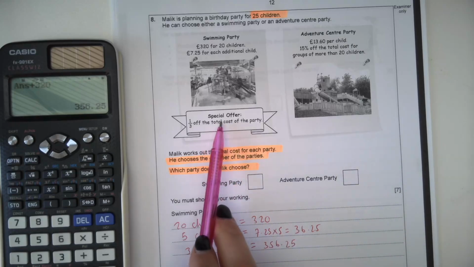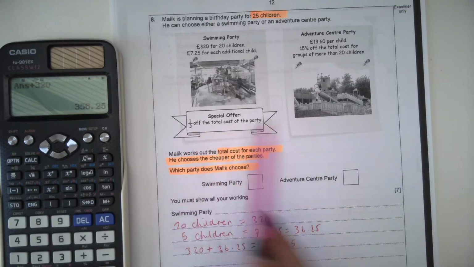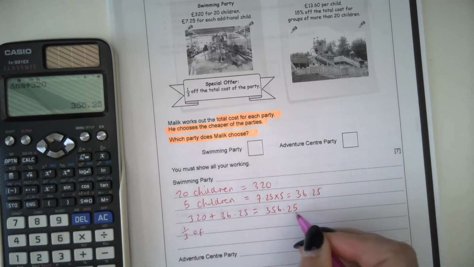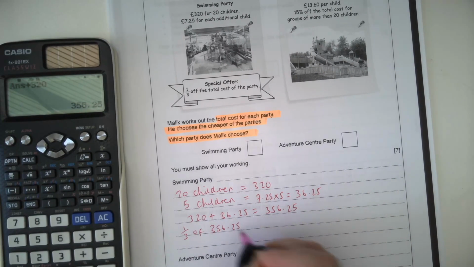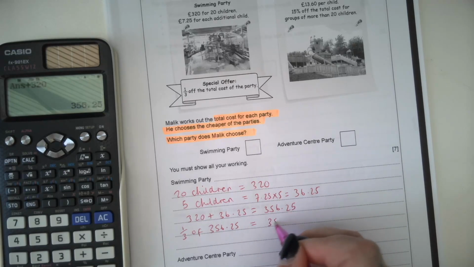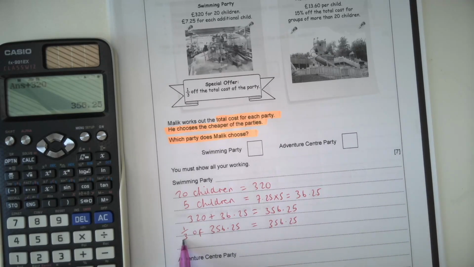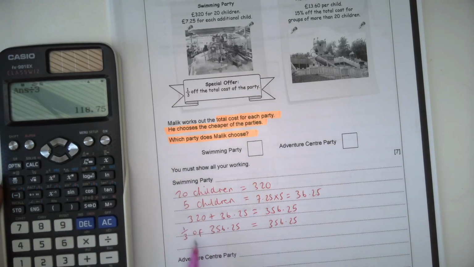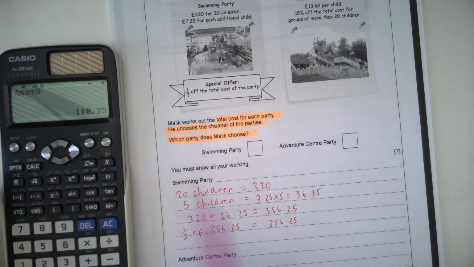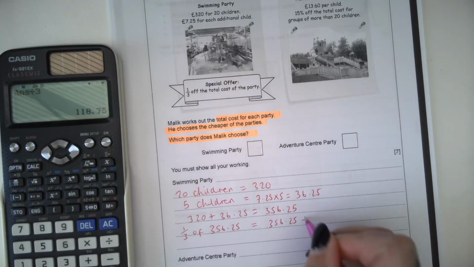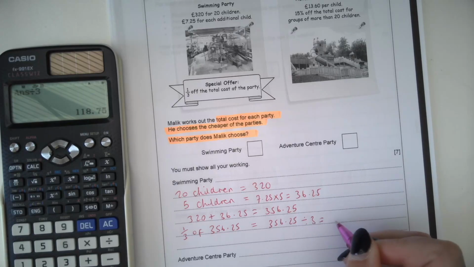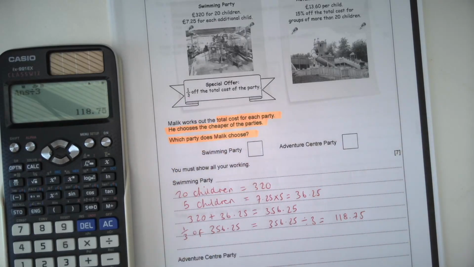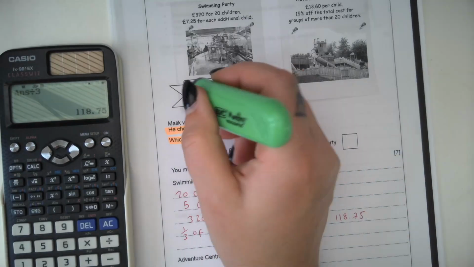£356.25. However, there's a special offer. He gets 1/3 off the total cost of the party. So we want 1/3 of £356.25. So we're going to divide it by 3. We divide by the bottom and then multiply by the top. So let's divide by 3. I'm not multiplying by 1 on the top because it would just give me the same answer anyway. So divided by 3 is £118.75. It's 1/3 off. Here, look, that's the important thing.